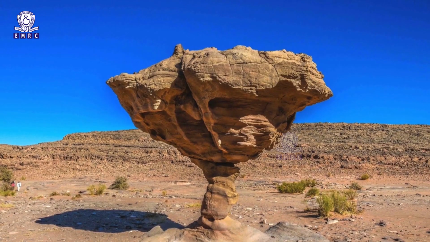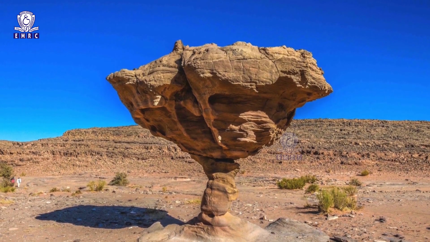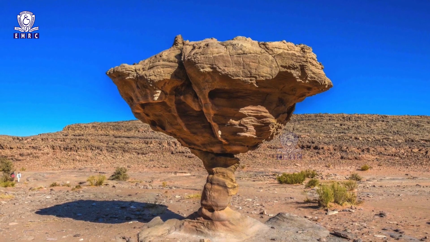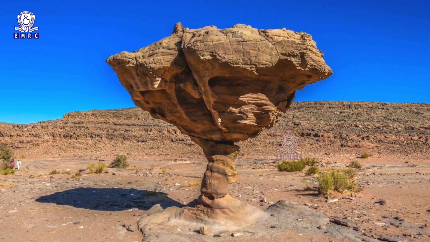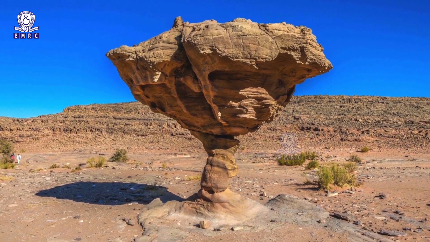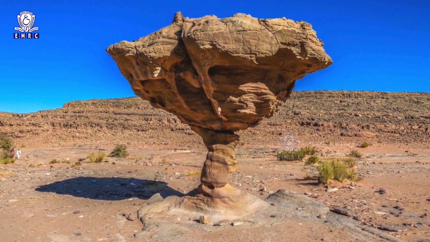Mushroom rocks. In the desert areas, when the wind blows, the heavier sand particles roll down the land and lighter particles are lifted and blown above the ground level. When the rock in the path of the wind is subjected to sandblasting, the lower portion of the rock is eroded more than the upper part.